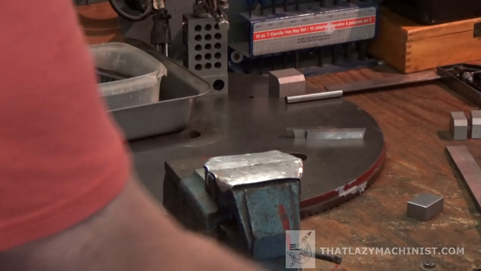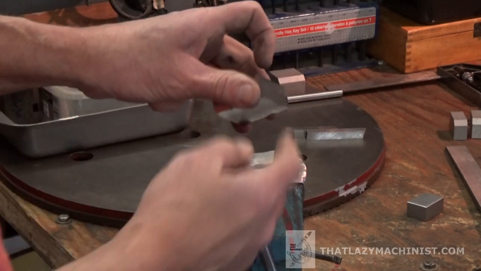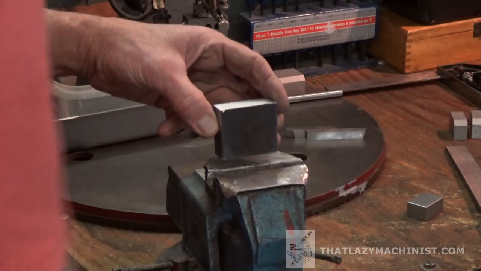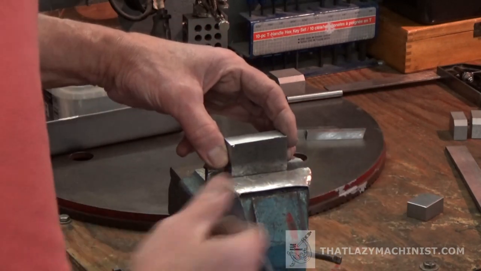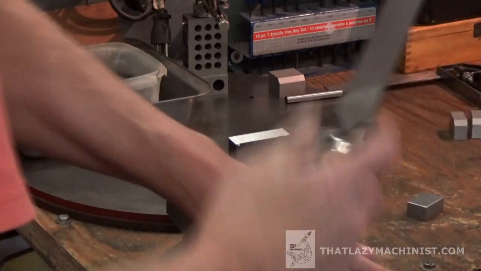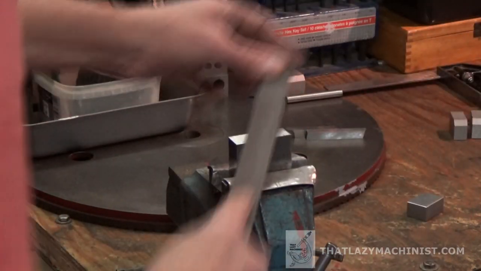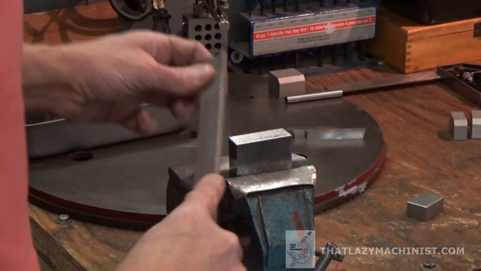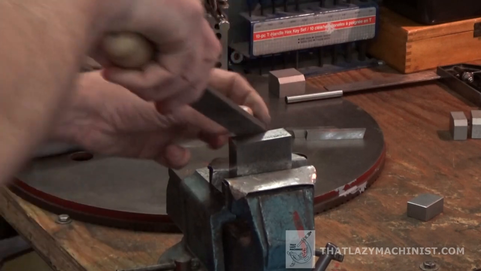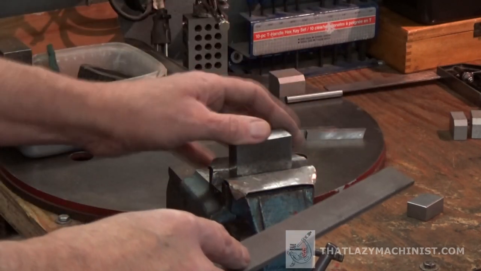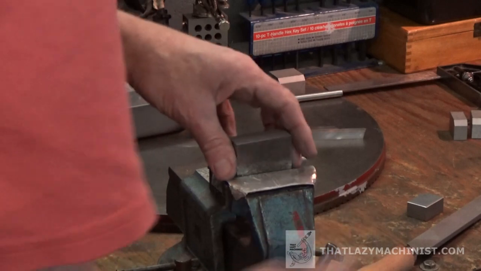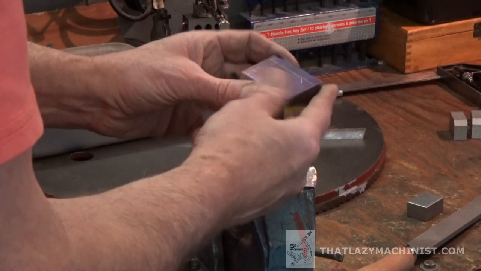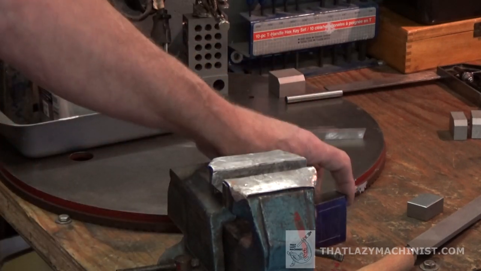And don't forget, for safety's sake, when we cut on the bandsaw, it produces quite a sharp and dangerous burr there. So when you're done cutting, we'll remove that burr. There. So we have our part, and well, it's not sharp to cut my fingers on.